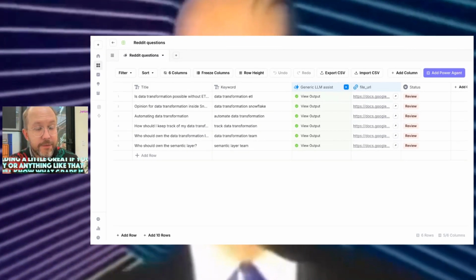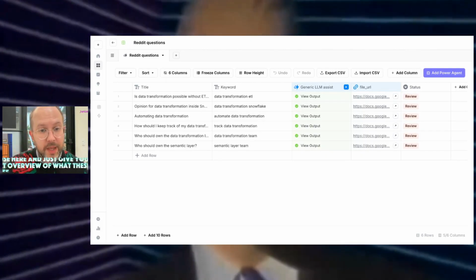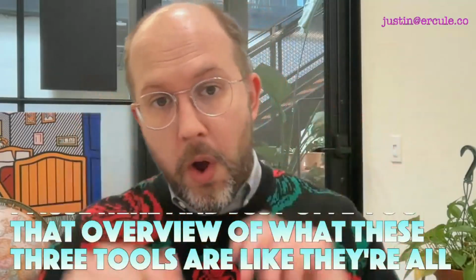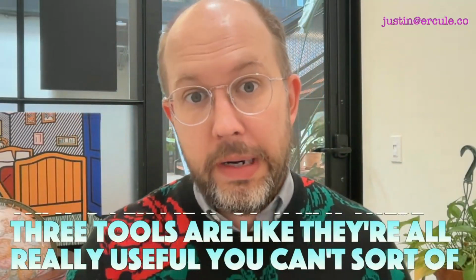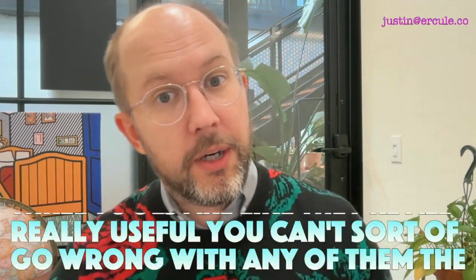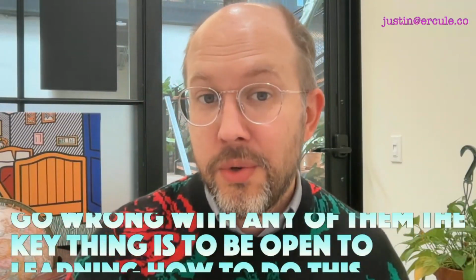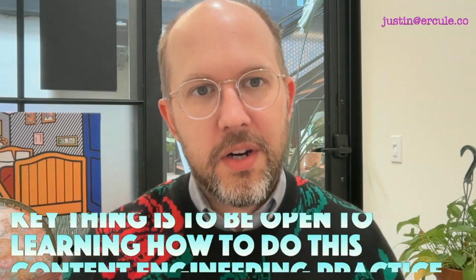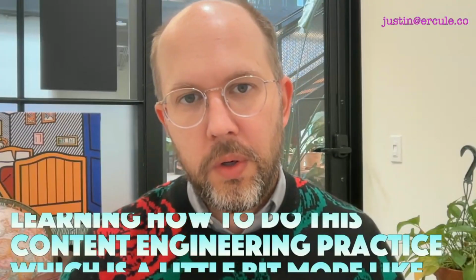So that's it for today. I'm going to pause here and just give you that overview of what these 3 tools are like. They're all really useful. You can't sort of go wrong with any of them. The key thing is to be open to learning how to do this content engineering practice, which is a little bit more like marketing ops than I think a lot of content folks are used to. But once you're open to any of these places, a great place to start. And it's just some sort of subtle differences in who they're geared toward.